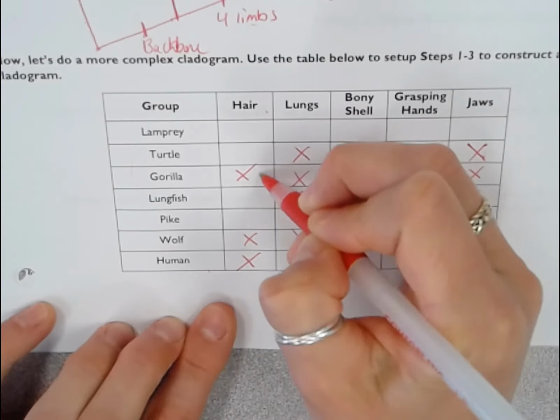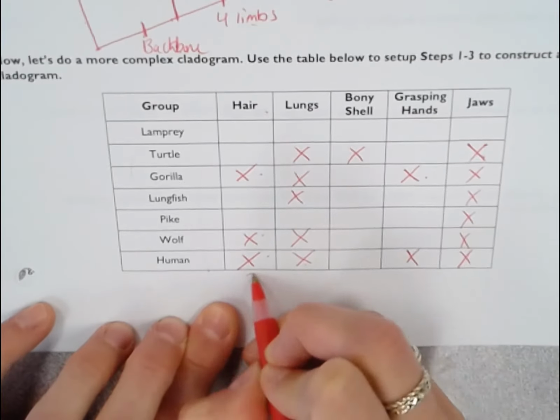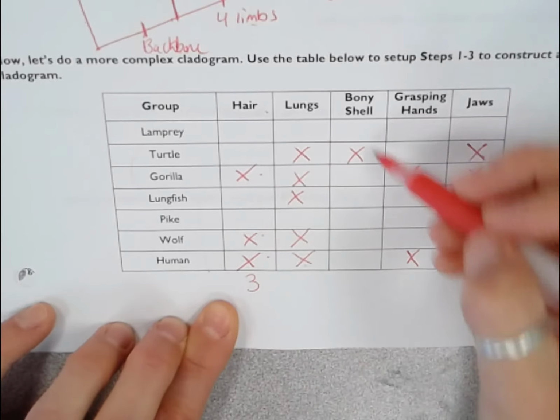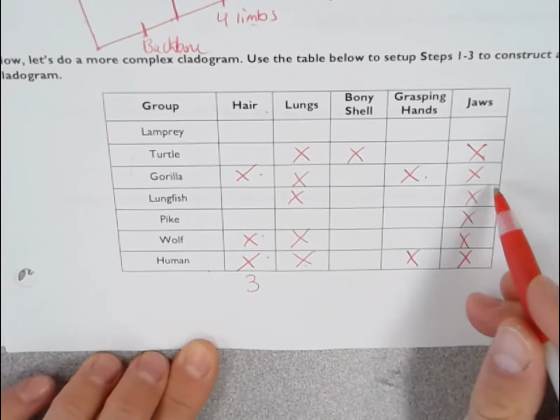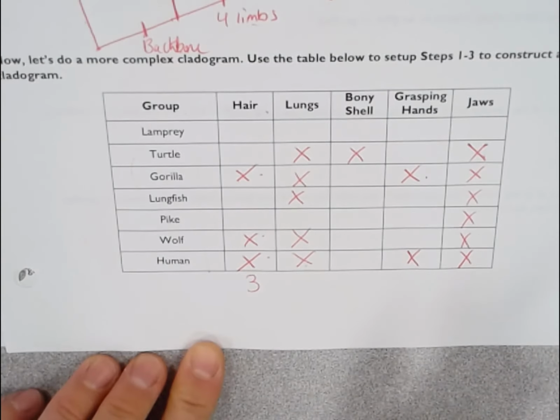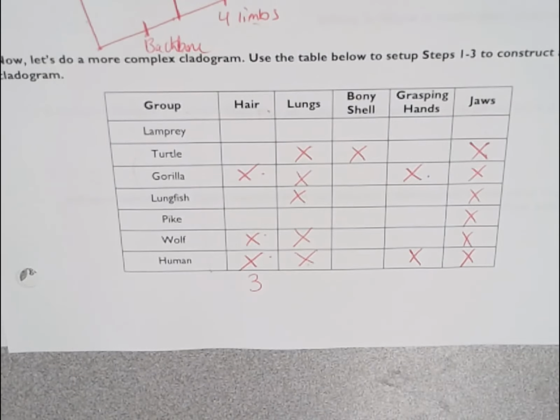Remember, I want you to count these up. So for hair, 1, 2, 3. For lungs, count them up. For bony shell, count them up. Make your Venn diagram and move on to your cladogram. I am going to let you guys check in with partners for one more if you need it. If you don't, try to just do this on your own. I'm going to be coming around to give you guys feedback on your papers. Let's take 3 minutes, and then we'll come together.